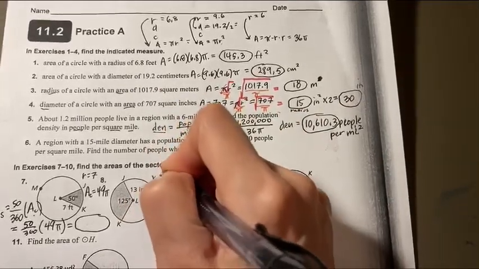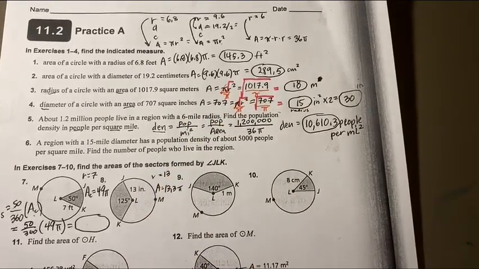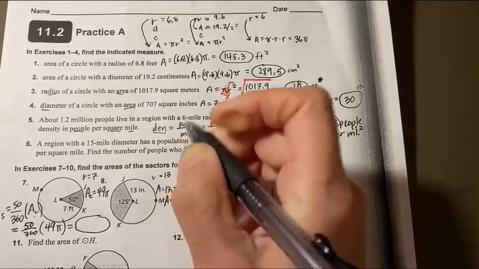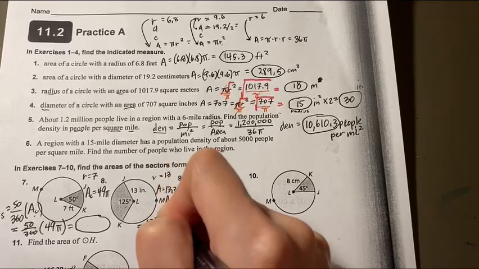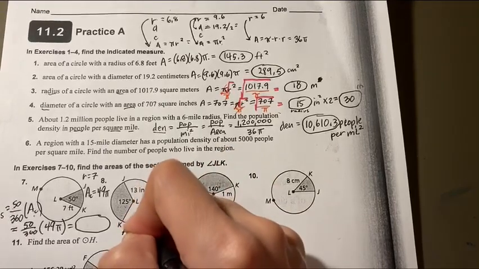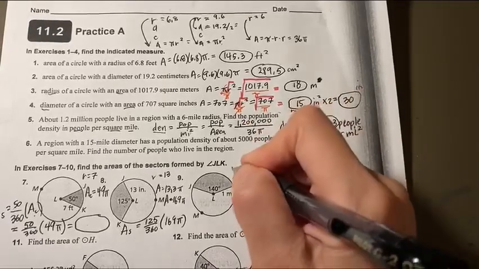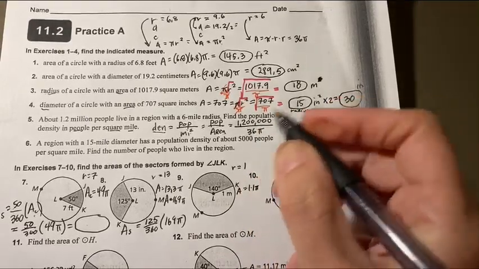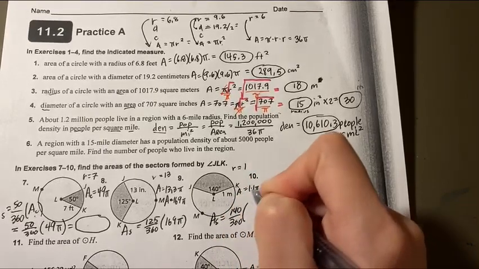This has a radius of 13, so the area would be 13 times 13 times pi. All right, so the area of this whole circle is 169 pi, and they want this portion of it. So they want 125 over 360, and the portion is 169 pi. That's the whole circle. So the area of that sector is that portion of the whole circle. Here the radius is 1. So the area of this circle would be 1 times pi. All right, so the area of this sector would be 140 over 360 times 1 pi.